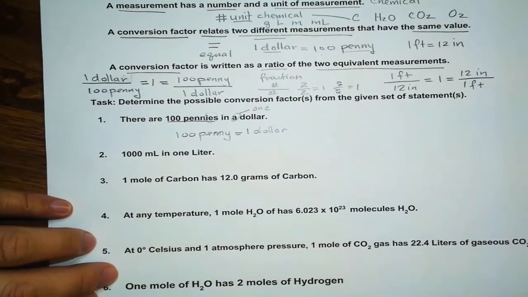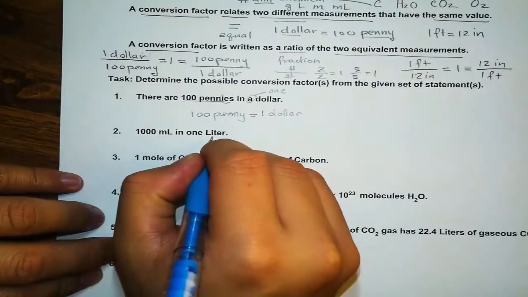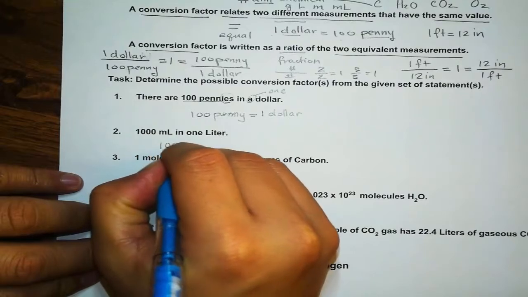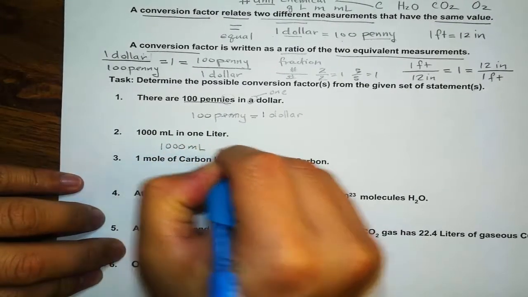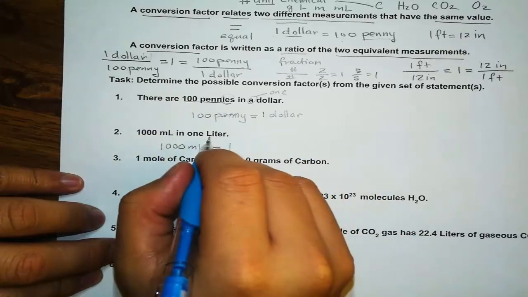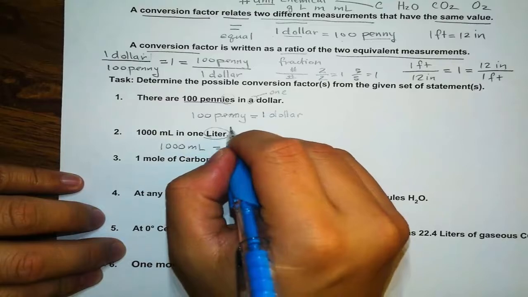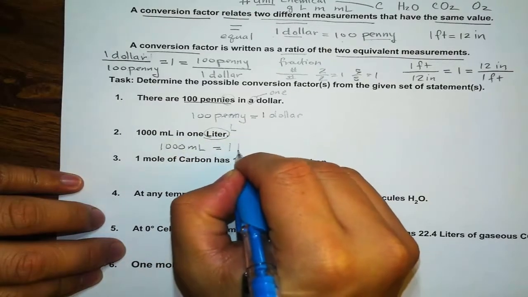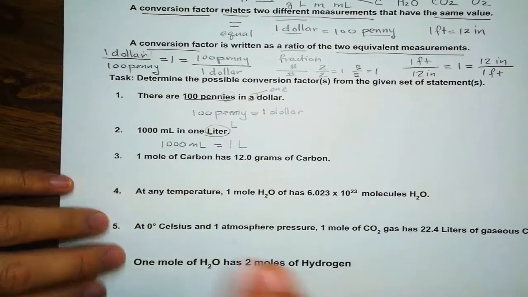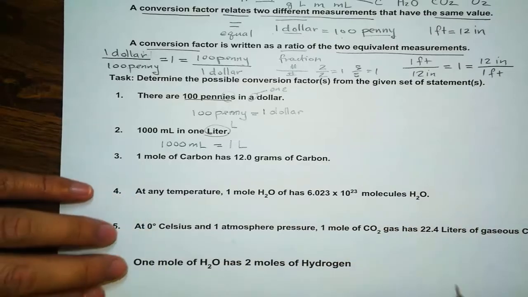Isn't that easy? Let's try another one. We have 1,000 milliliter equal to 1 liter. Oh, that's even easier. 1,000 mL equal to 1 liter. Oh, notice how this is liter, right? Can we abbreviate liter? Of course, it is the letter L, so we put 1 L. Because we want to simplify our math. We don't want to write too many letters because it's going to make us confused later on, okay?